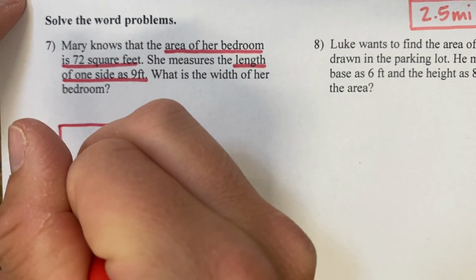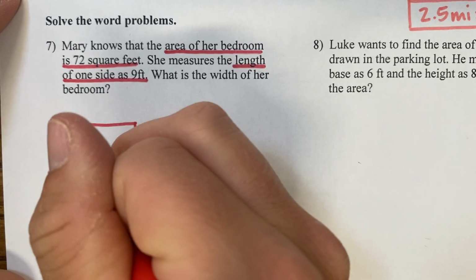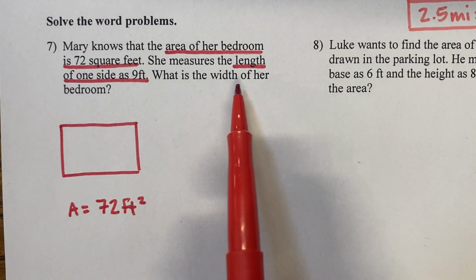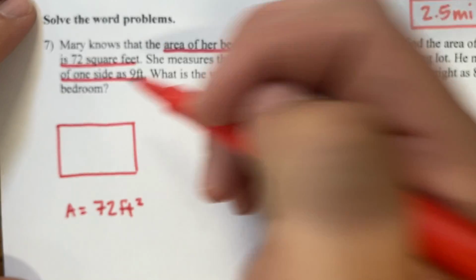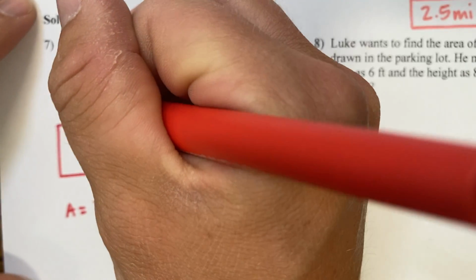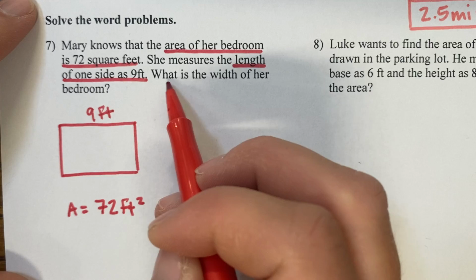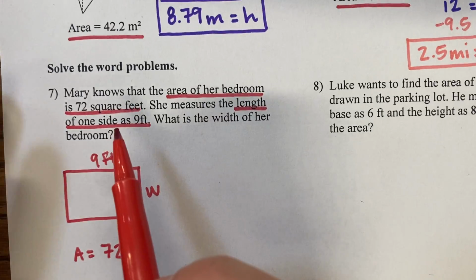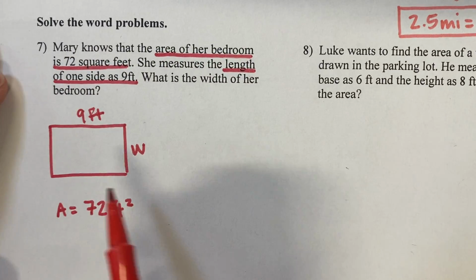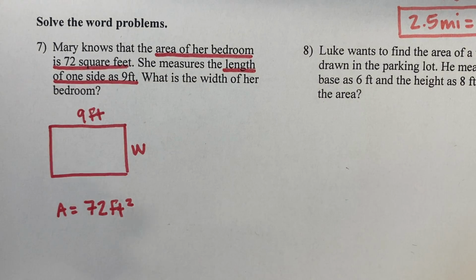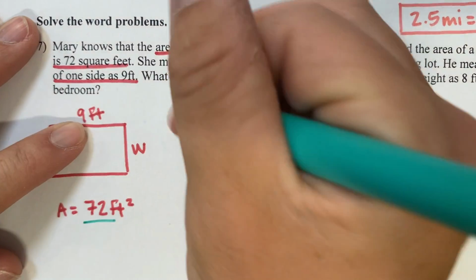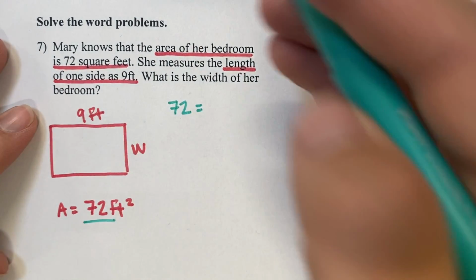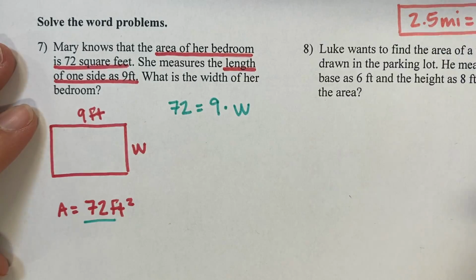Okay, well, we know that the area of this rectangle, right, it gave us our area, equals 72 square feet or feet squared. Okay, and it also gave us our length. Okay, so our length I'm going to put right here as 9 feet. And then it's asking us to find the width, so we don't know our width. Okay, so number 7 is just like numbers 5 and 6, where we have to go backwards. So we have our area, we have 72. Okay, so it gives us 72. So we're going to do 72 equals our length times our width for a rectangle, right? So length is 9 times W for our width.